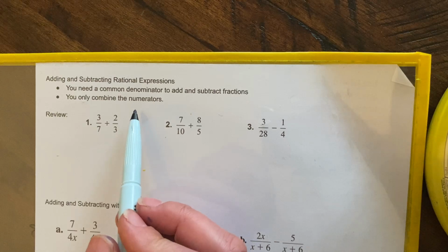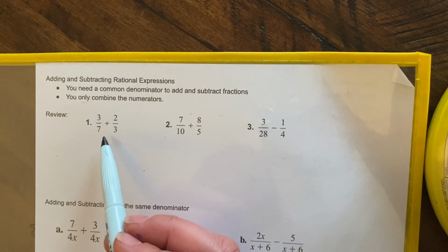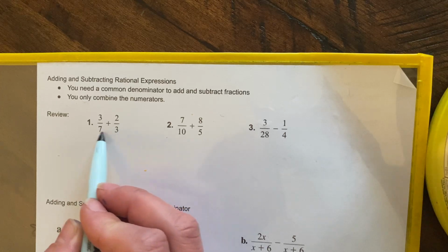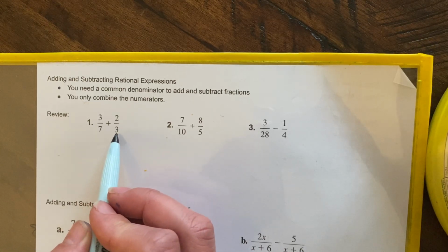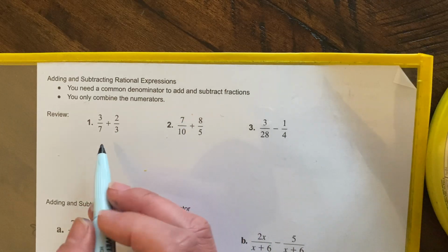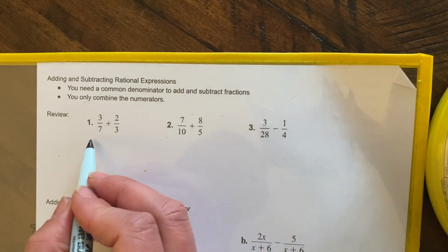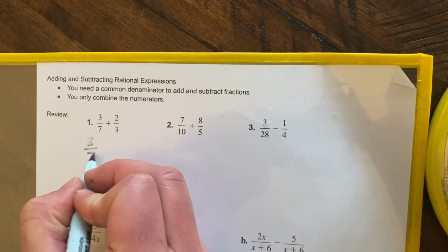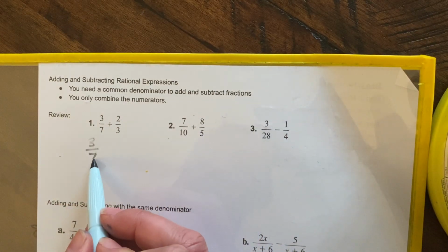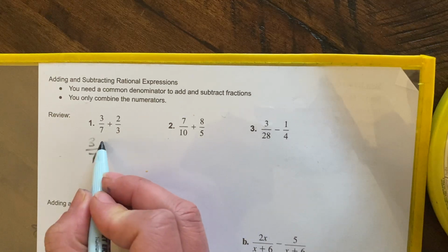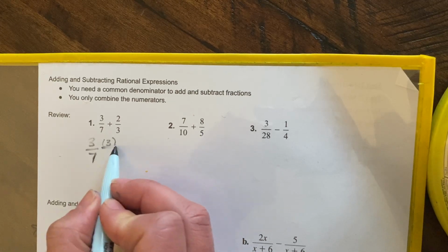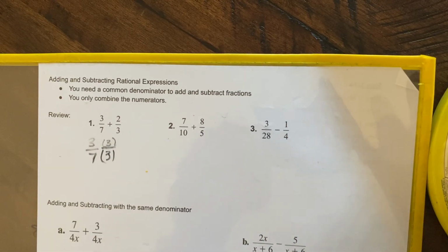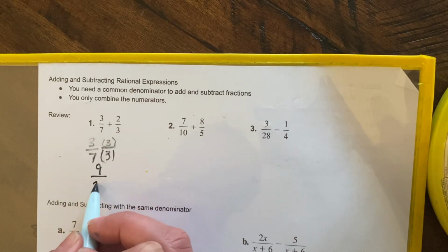So let's review with just some basic problems here, back from elementary school. When you check, obviously they don't have a common denominator. So you ask yourself, what's the smallest number that both 7 and 3 divide into? The least common multiple of the two of them, and the smallest one is 21. So you take each fraction and ask yourself, how do I make 7 into 21? Well, you multiply it by 3. And remember, whatever you do to the denominator, you have to do to the numerator. So your first fraction will turn into 9 over 21.